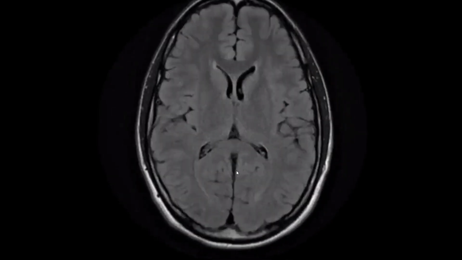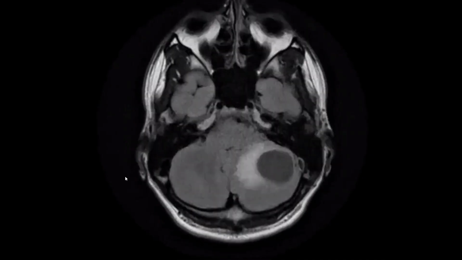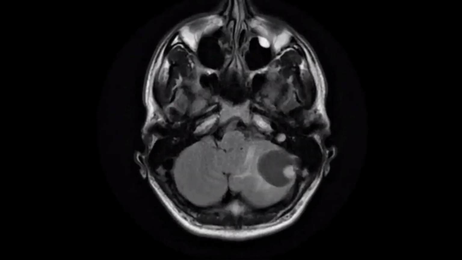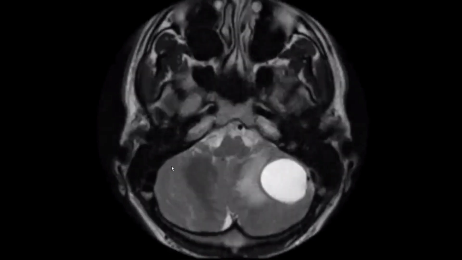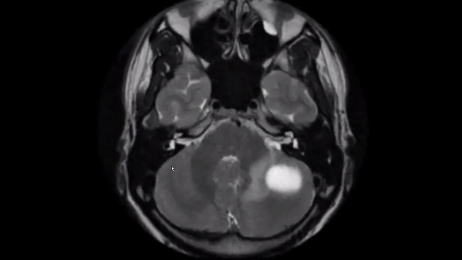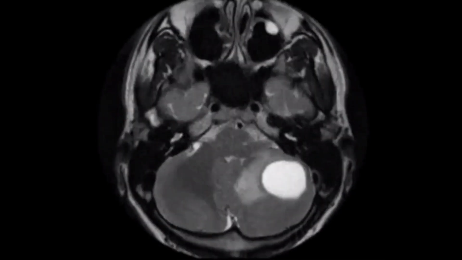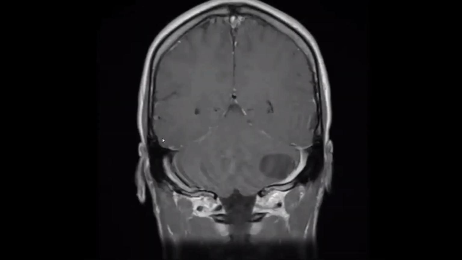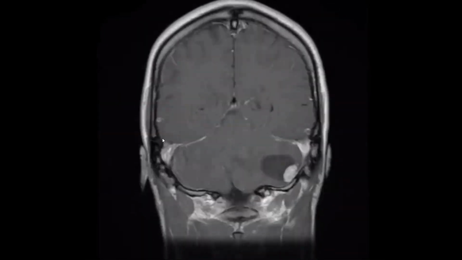Okay, what else? Is it intraaxial or extraaxial? What do you think? This looks like intraaxial. Yes, intraaxial. This is the cerebellar tissue. I think it is more to be intraaxial. Okay, let's move to the post-contrast.